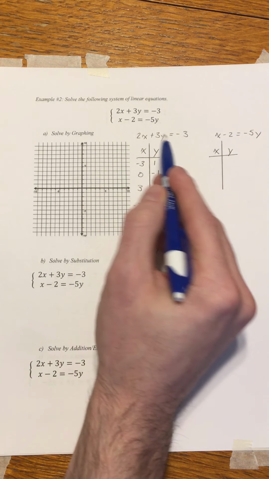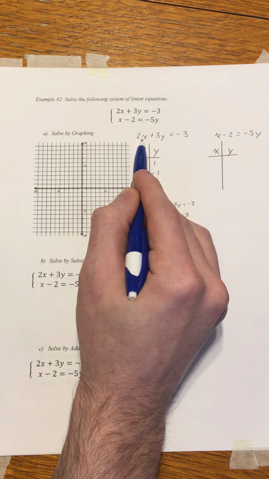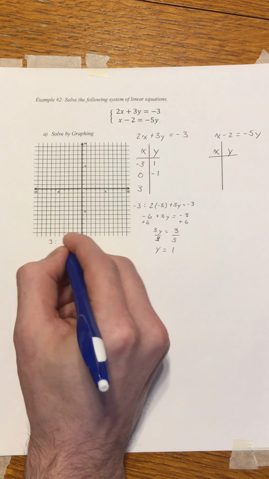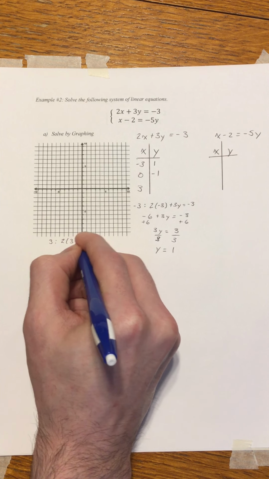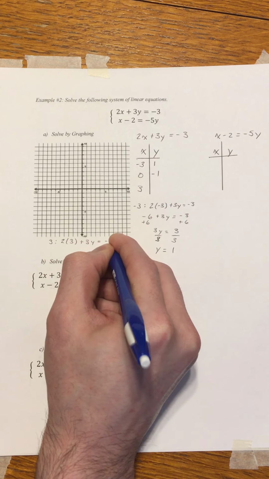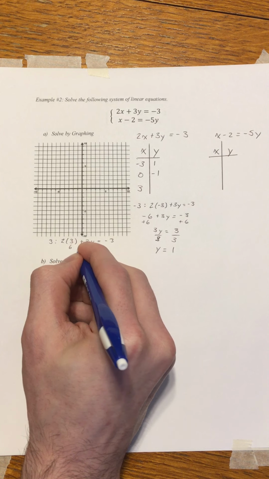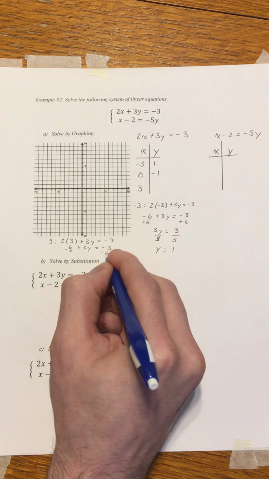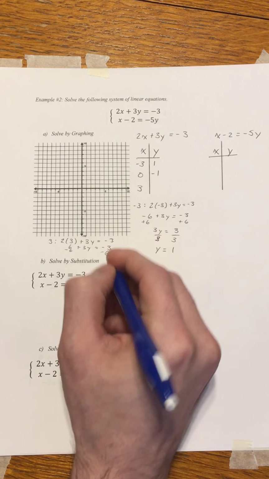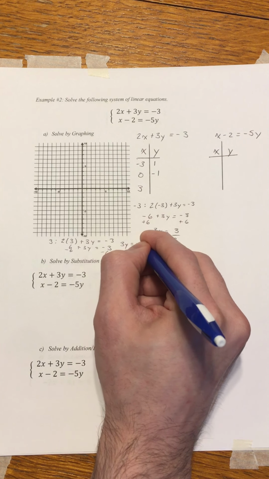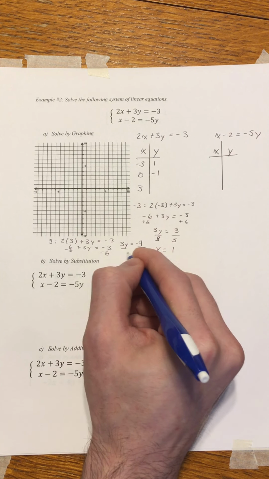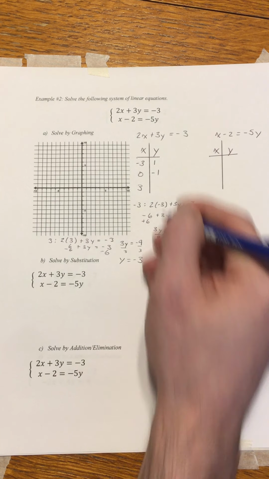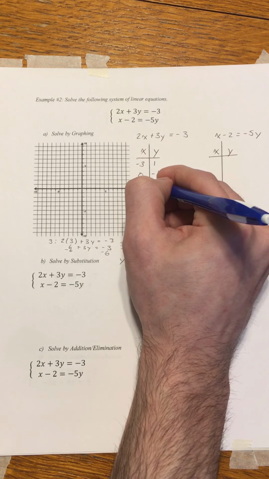So when we put in 3, we'll have 2 times 3 is 6. And again, I think I'm going to do this just down here. When we have 3, we'll have 2 times 3 plus 3y is equal to negative 3. 2 times 3 is 6 plus 3y is equal to negative 3. We can subtract 6 from both sides of our equation. When we do that, we'll have 3y is equal to negative 9. We can divide both sides by 3, and we have that y is equal to negative 3. So when x is 3, y is negative 3.